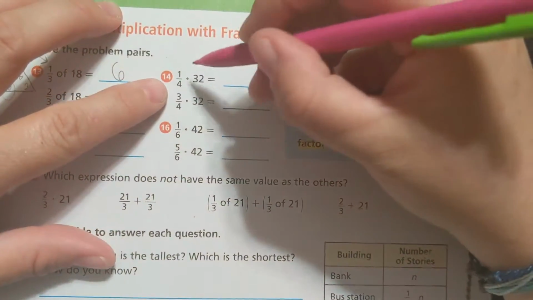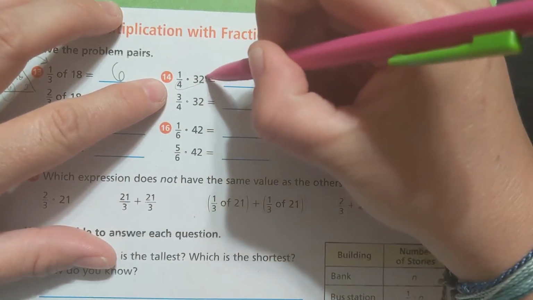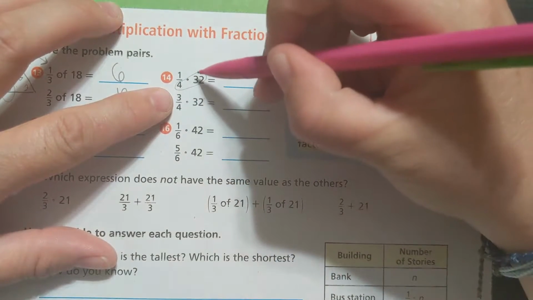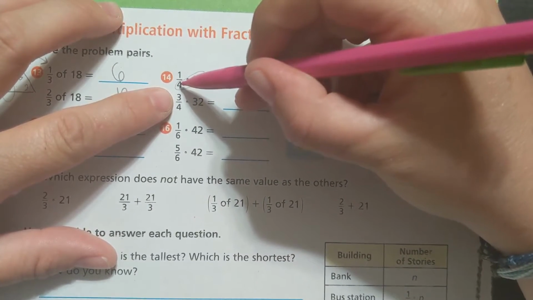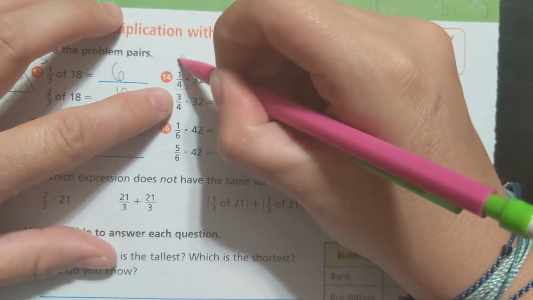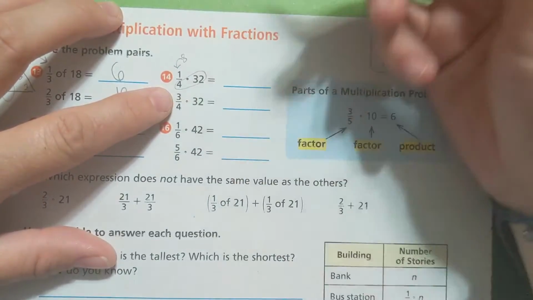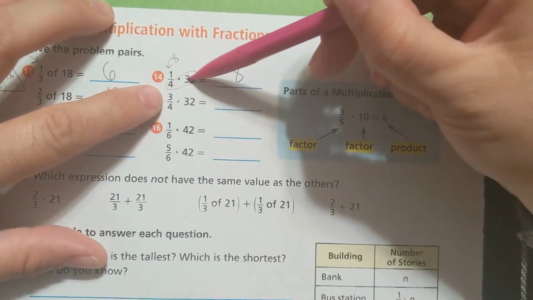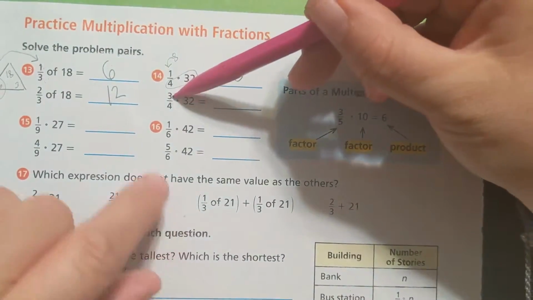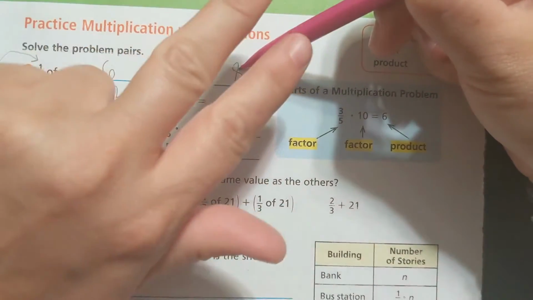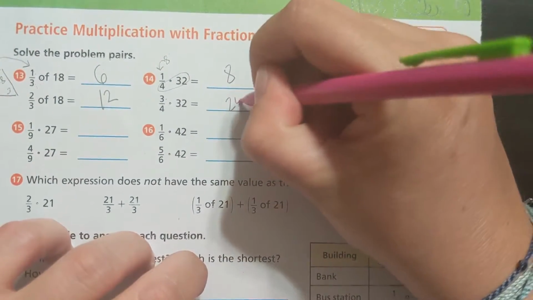Let's look at 14. Who is missing? I just kind of am going to circle them like this. Who's missing from that fact family? 4 and 32. How did you get there from 4 to 32? You times by 8, right? So 8 is who's missing. So then you multiply 8 by the 1 and you get 8. Then you're going to use your head. If 8 is 1/4, what is 3/4? So you have to do 8 and 8 and 8, which would be 24.